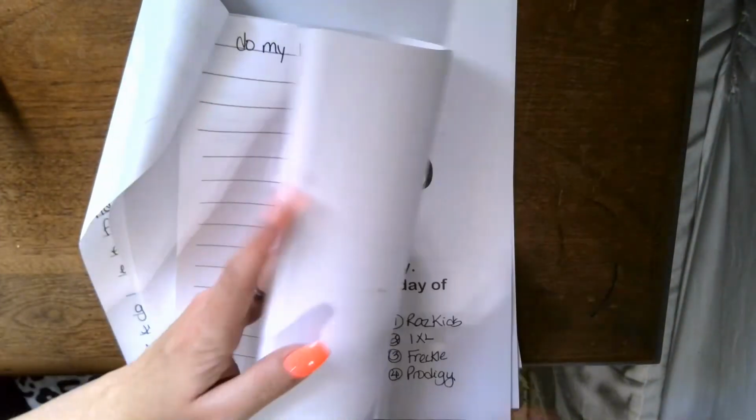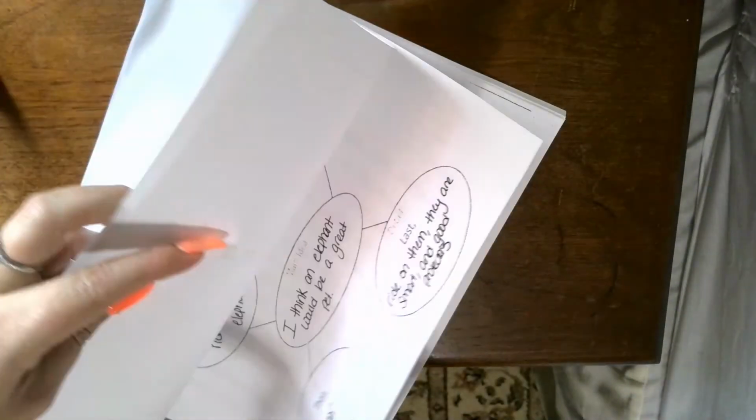Okay, good. All right, so now I am ready for paragraph 4. I'm trying to figure out which way to flip. All right, paragraph 4. Oh my gosh, an elephant would be a great protector.